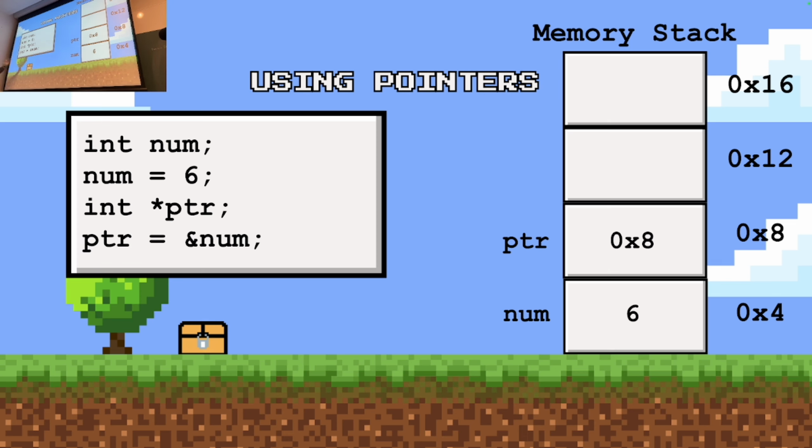So what this actually looks like in the code is int star space pointer. That's how, when you compile it, the code reads it. So now we are declaring a pointer of type int, and we're pointing it to ampersand num, which is the address of num. That's why in here, ooh, I think this is a mistake. This should be 0x4, because in 0x8 we are declaring a pointer that's pointing to the number here. So this is not 0x8, it should be 0x4.